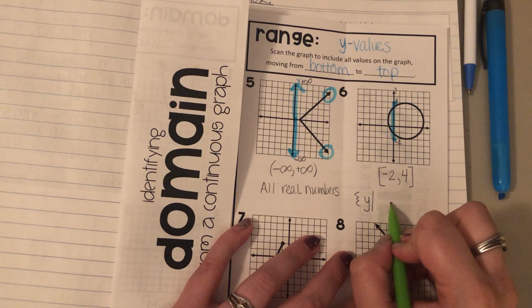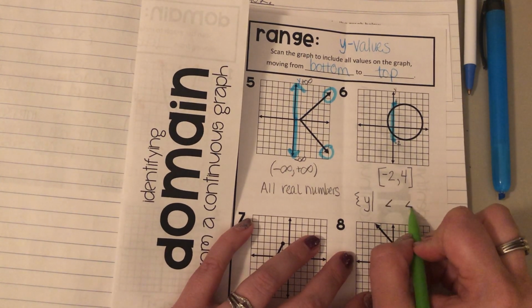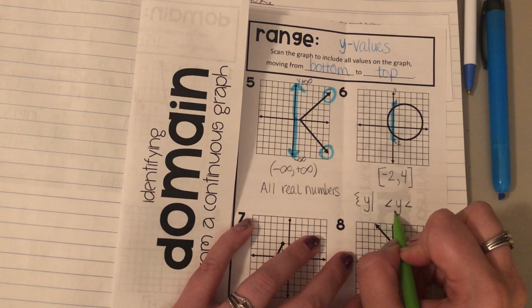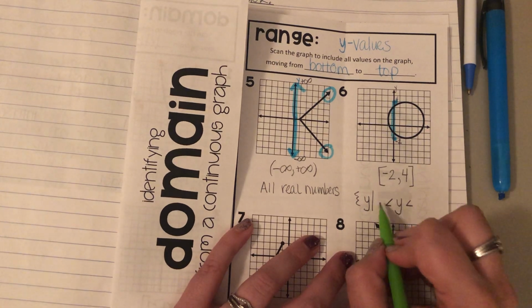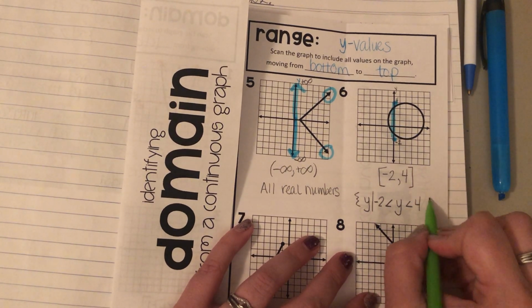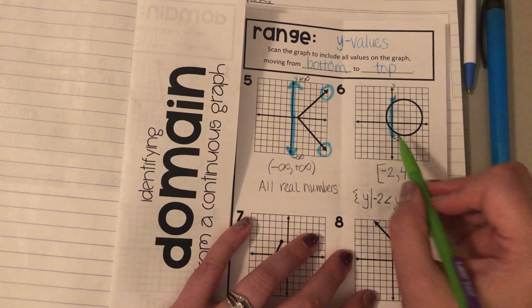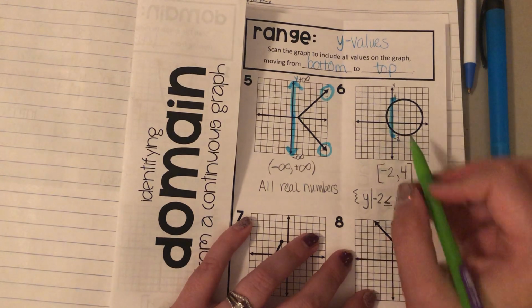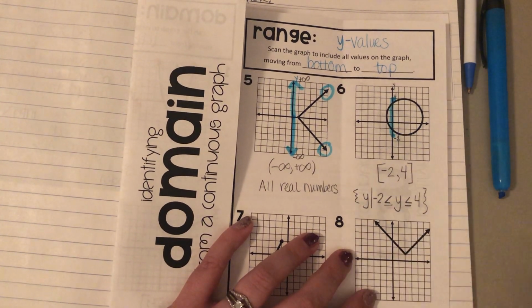Now remember, this is where I told you you could use your less than x, less than, but you want to make sure that you change your x to a y. You're going to see it change to y. You put the first number first. You put the second number second. You close it up. You come back and say, oh, there was a bracket. It's closed or equal. Oh, there was a bracket. It's closed or equal. And you're done.